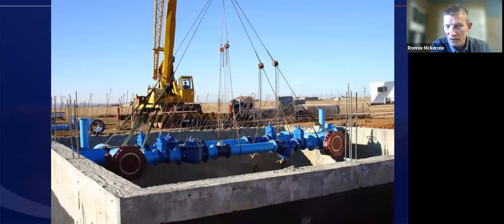We found that one of the valves had honeycombing in it, and as soon as we pressurized it, it just blew up virtually on us. So we had to redo some of the casing.